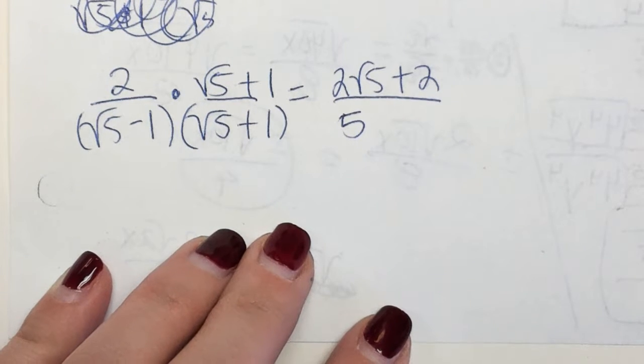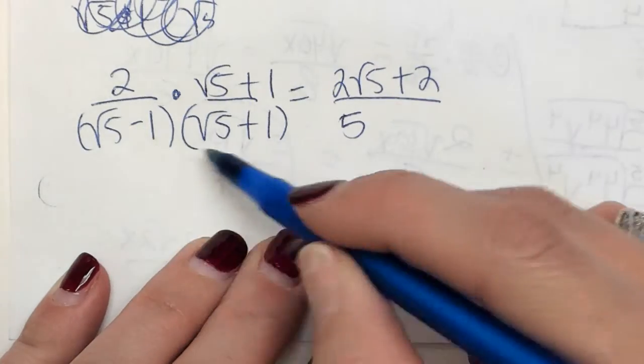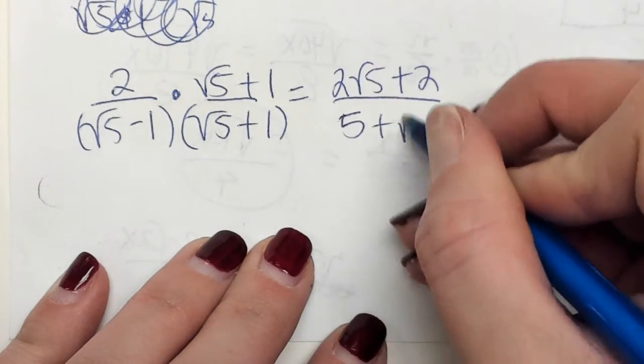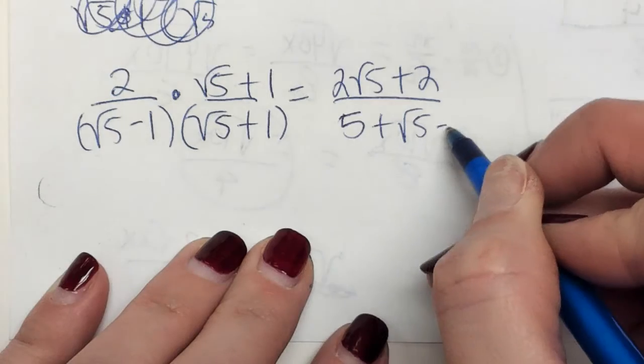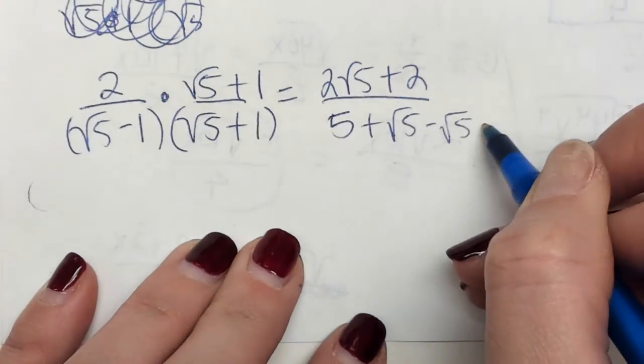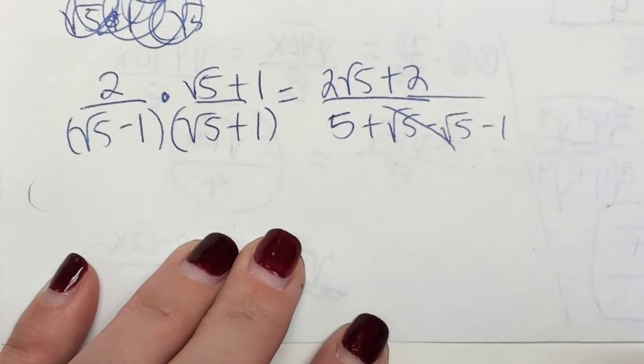Yeah. And let me just write it out so you all can see it. First terms would be 5, right? Outer would be plus root 5. Inside would be minus root 5. And then the minus 1 at the end. And like they said, that will cancel out.